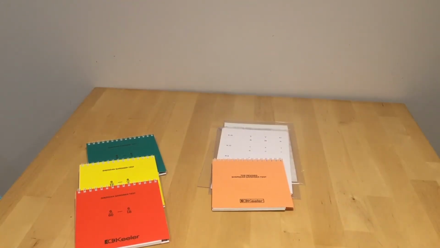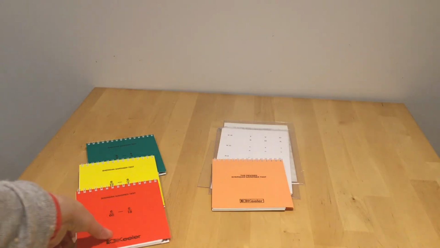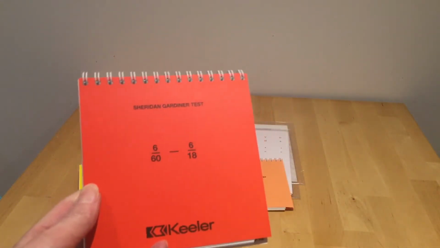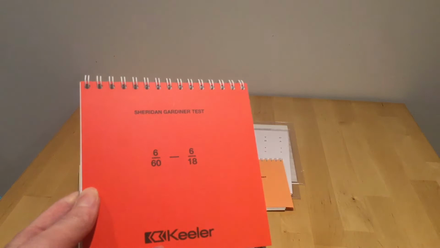What I now have on the table are 2 tests. On the left, the red, yellow and green books are the Sheridan Gardner test. And on the right, in the pale orange book, we have the revised Sheridan Gardner test. So the 3 books of the original Sheridan Gardner test are actually just the main assessment divided into 3.